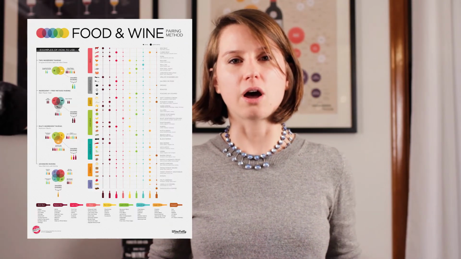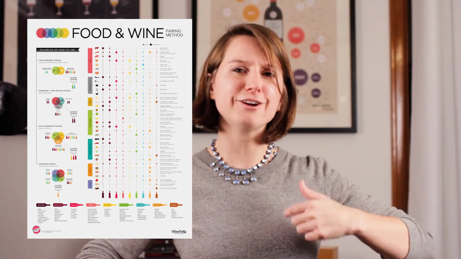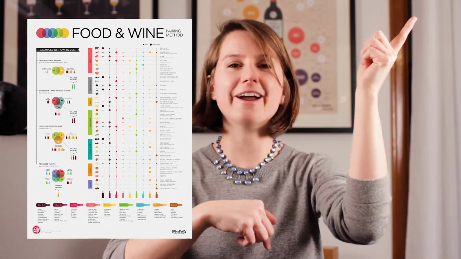However, if you're just getting started, I totally understand. We created this chart. I'm going to link it here, up there, maybe down there, so you can take a look at it on your own and start practicing pairings.